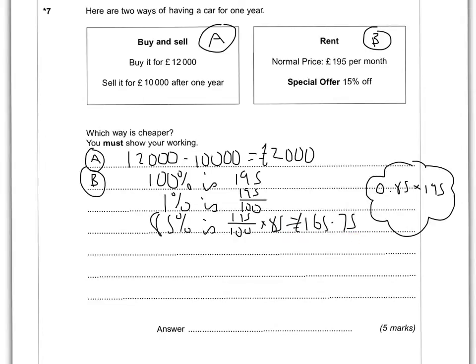I'm paying that per month. So over the whole year, I will end up paying 165.75 times 12 equals 1989. So that's by deal B. Again, you could have made it clear maybe here that this is per month. Oh, sorry, this is per month. And this is for the year.